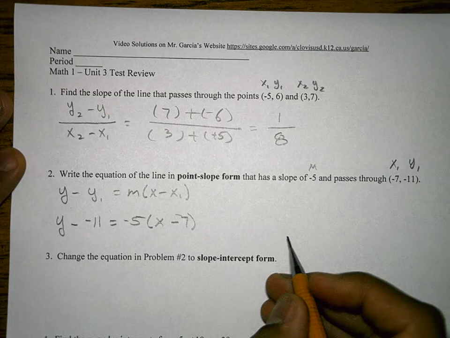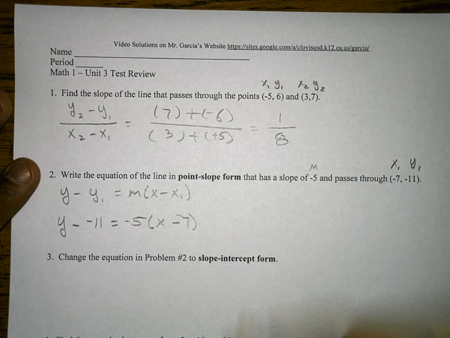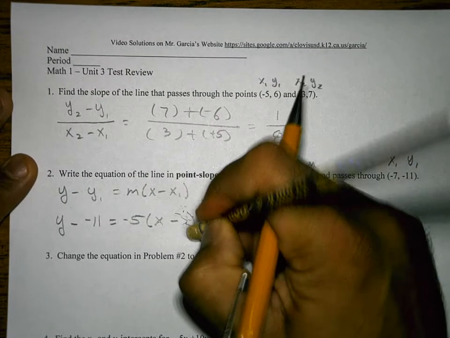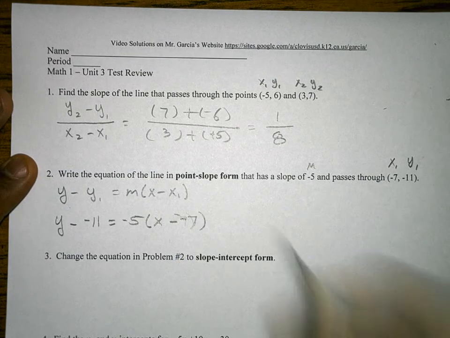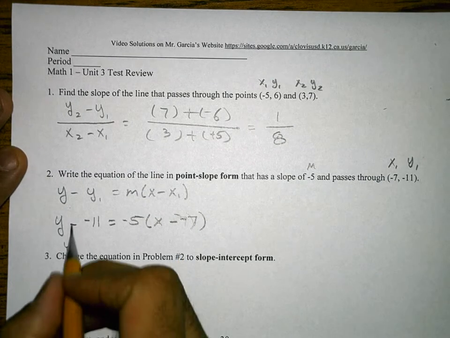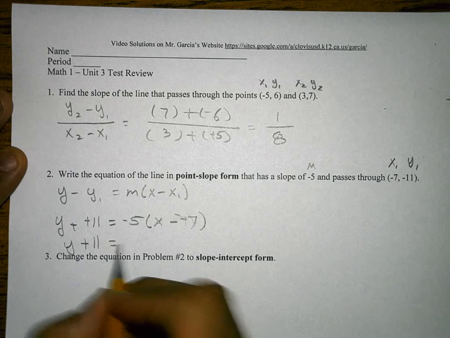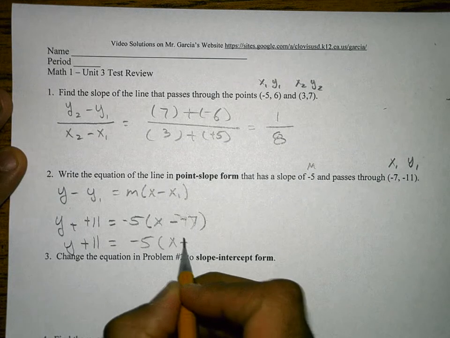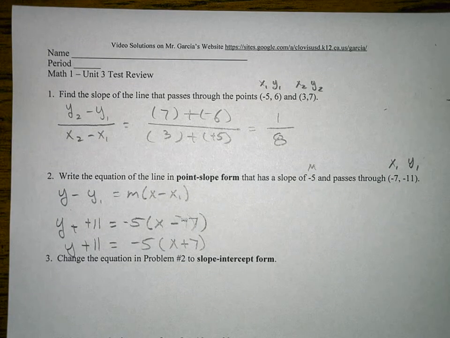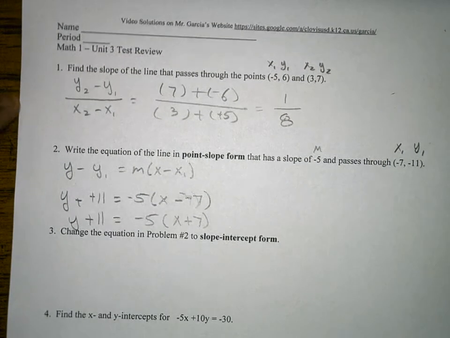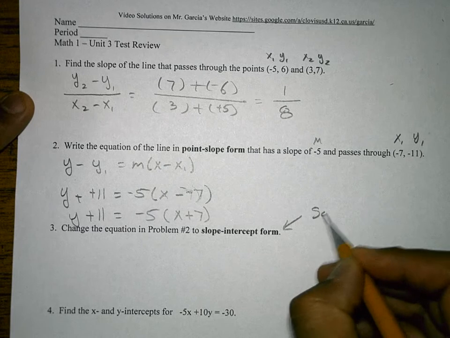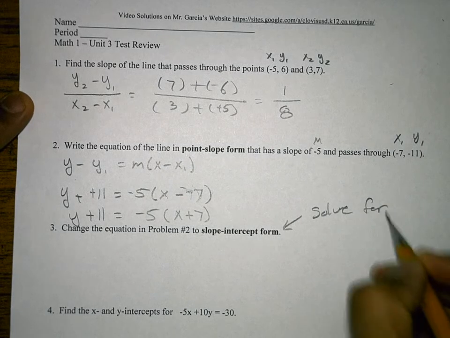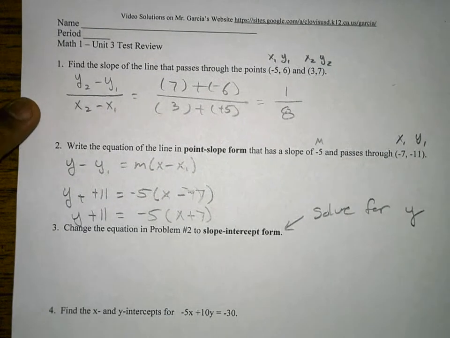So how we would actually see that, erase that so it looks a little neater. Alright, so it'd be, if I add the opposites, plus 11 plus 7. And then it says take the problem we did above it for number 3 and put it into slope-intercept form. So that means solve for y. Get y by itself.